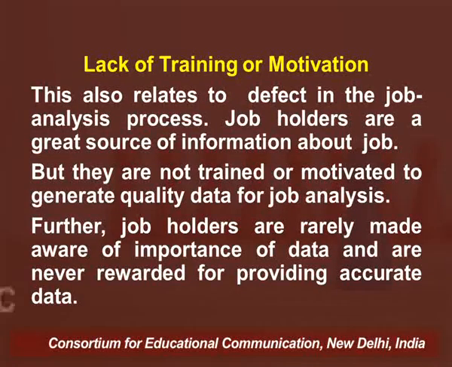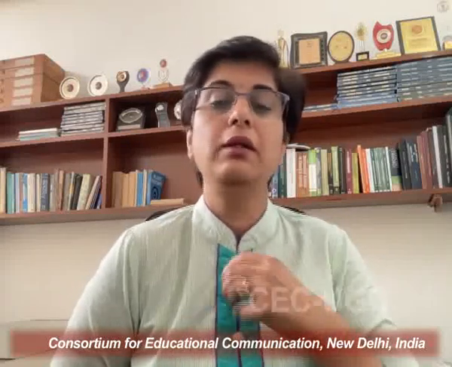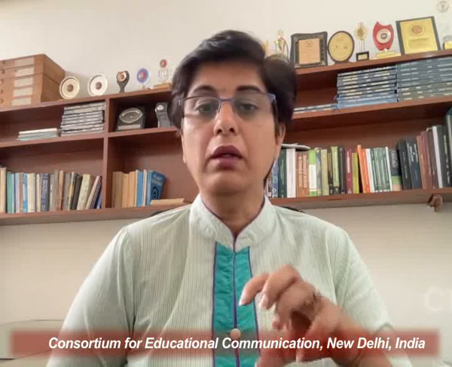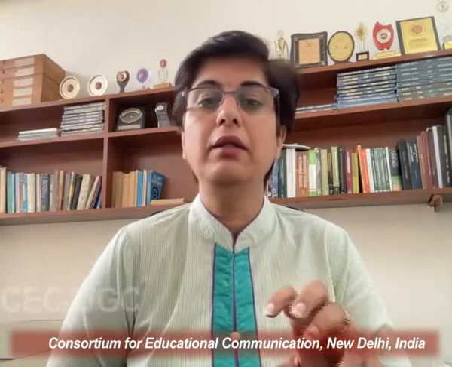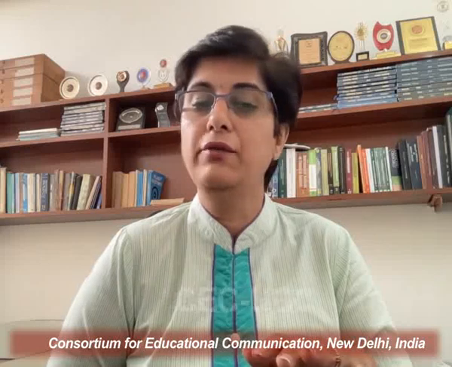Then it is also seen that there is a lack of training or motivation. This also relates to a defect in the job analysis process, because job holders are a great source of information about a job. But since they are not trained or motivated to generate quality data for job analysis, and further, job holders are rarely made aware of the importance of data and are never rewarded for providing accurate data. So this entire job analysis has to be clearly communicated, and it has to be done in a very transparent manner.